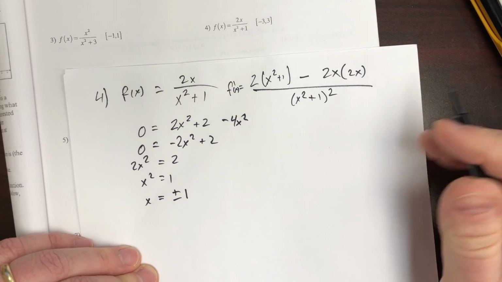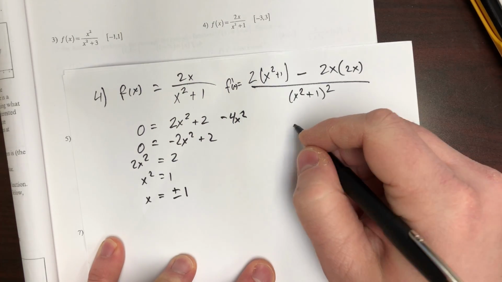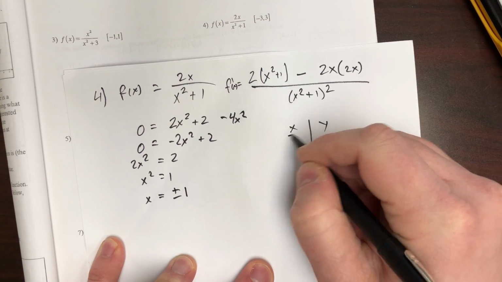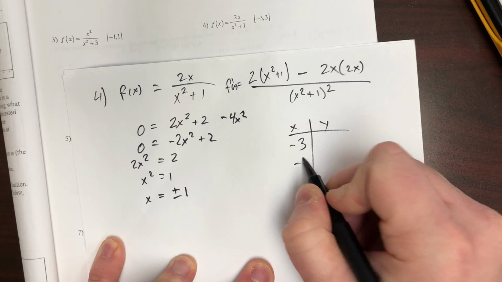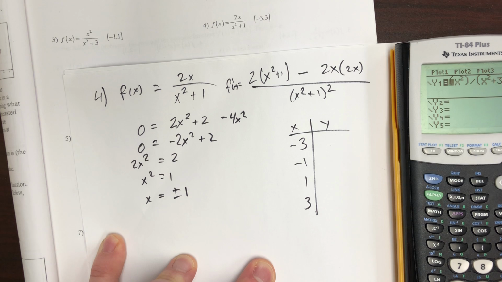Okay. So the interval they gave me on this one was -3 to 3. So -3, and then I've got -1, and then I've got 1, and then I've got 3. So I can just go in. I mean, yes, you can plug these in by hand.